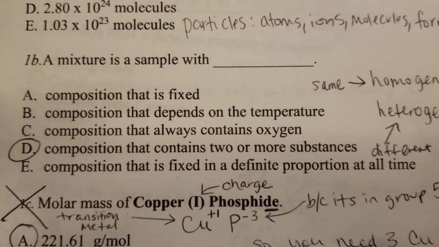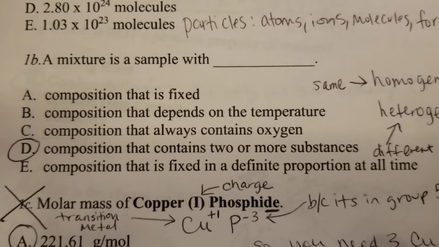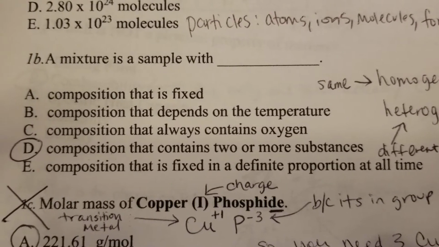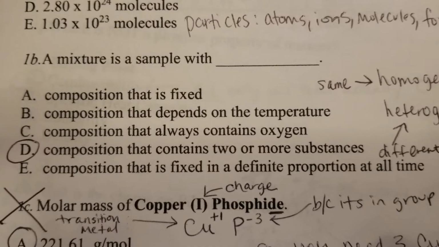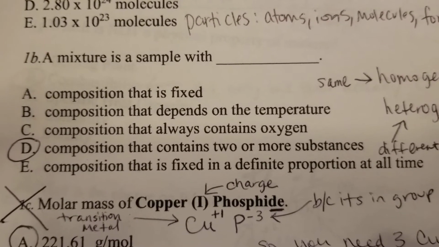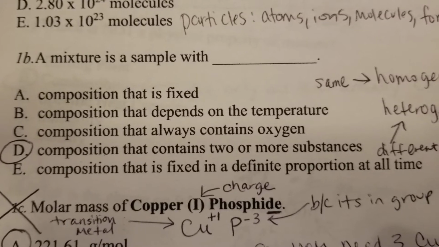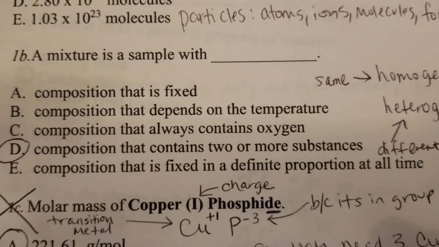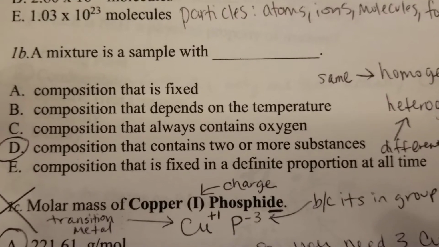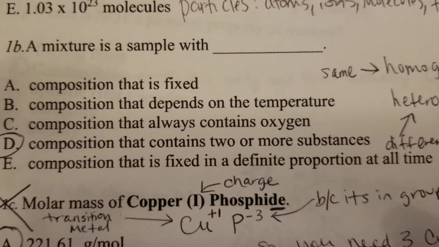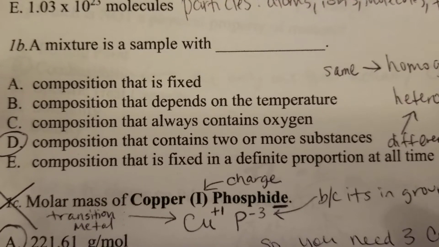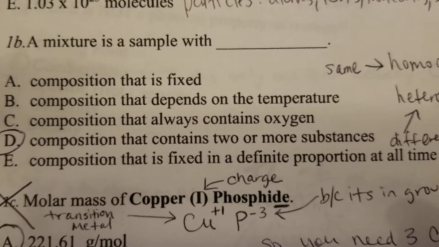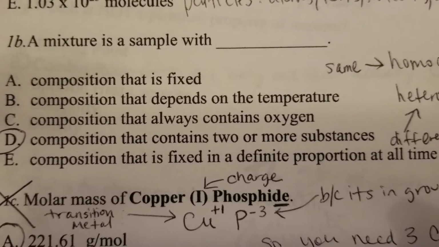It's a composition that contains two or more substances. So it's not A because it can be a mixture that's like a cup. It could be a mixture that's a gallon. So that's not necessarily fixed. Fixed would be like you have the exact same amount of both things or something like that. B, composition that depends on temperature. Nope, that has nothing to do with a mixture. It could be hot or cold. Composition that always contains oxygen. Nope, it can contain anything, not just oxygen.